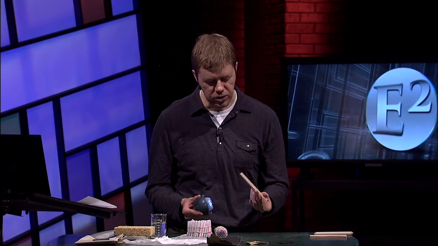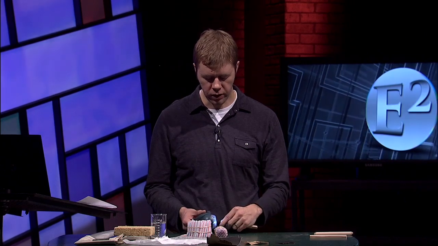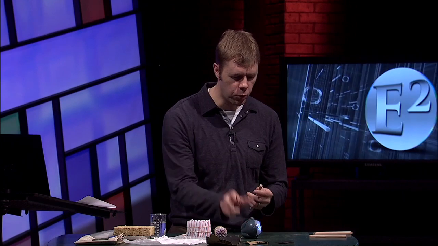Whoa, what's that? I observe that it looks like little holes. Well, I wonder if they're on the other side. I flip it over and I look at it on the other side. Oh, I see the same holes on both sides. That's real interesting. And there's other things we can do with wood.